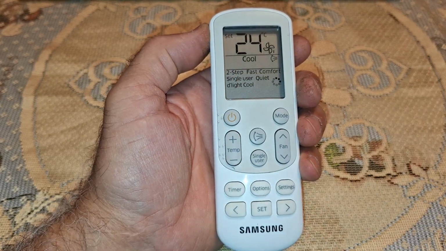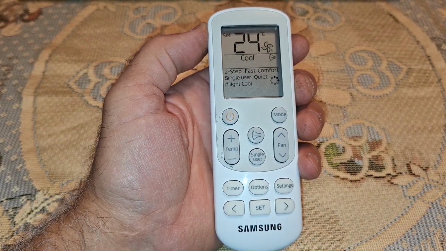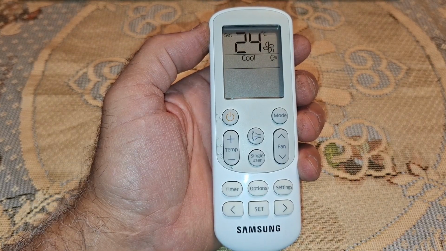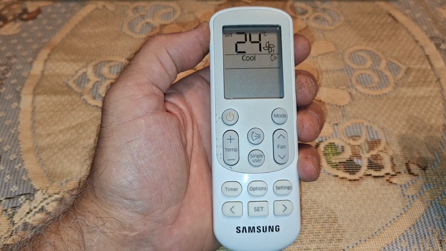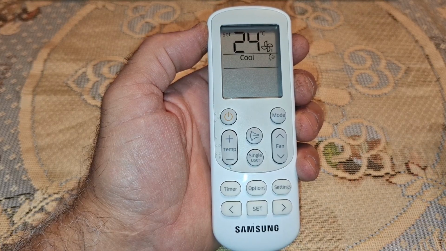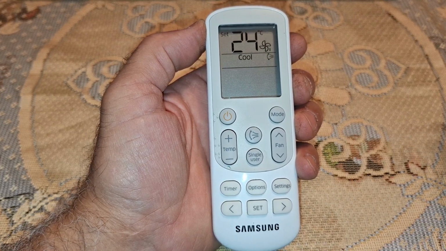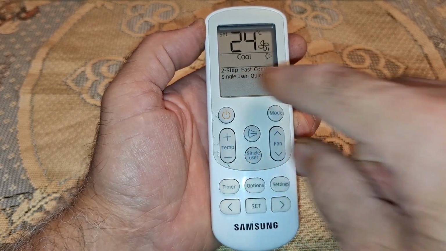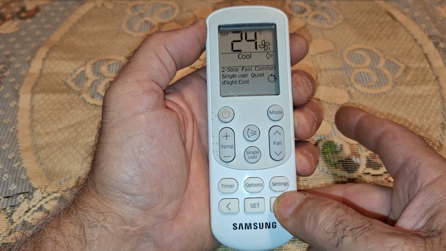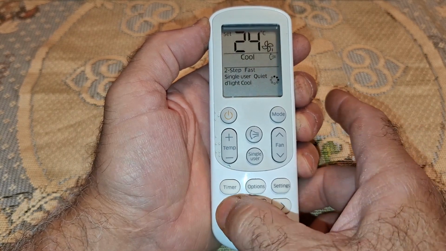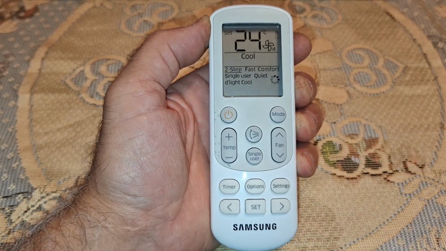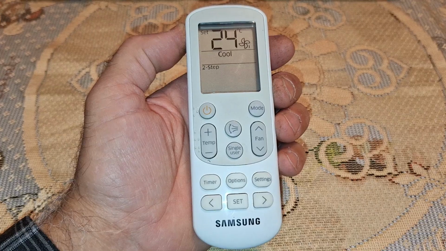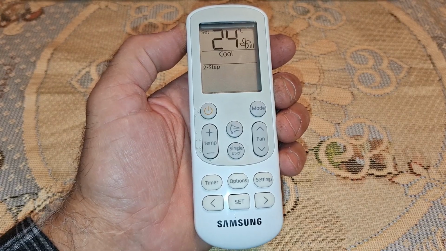The two-step mode button is a function that first uses the fast mode to quickly lower the room temperature, then automatically switches it to the comfort, and then quiet modes without directing the airflow directly onto the person. After selecting the mode, press the set button to confirm. To exit this mode, you need to follow the same procedure.